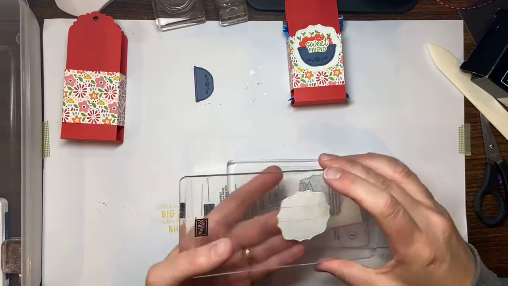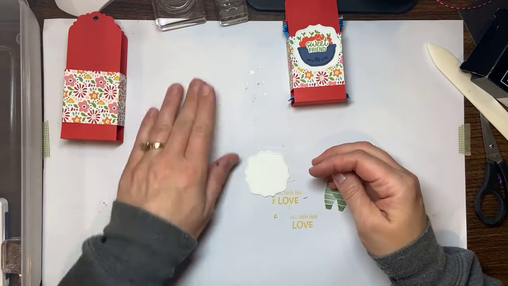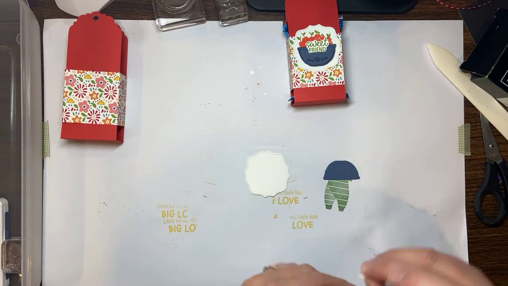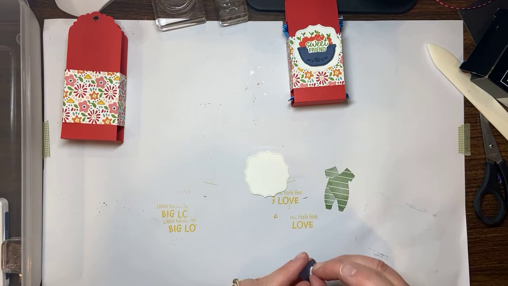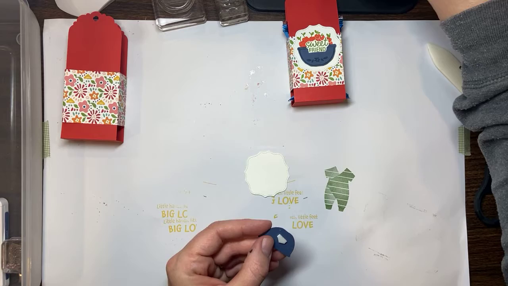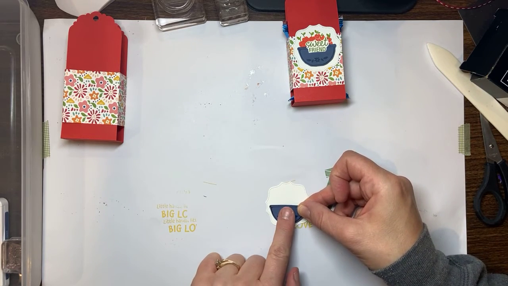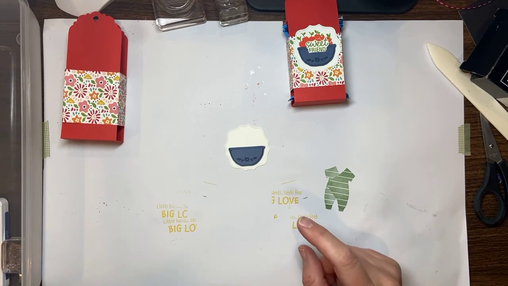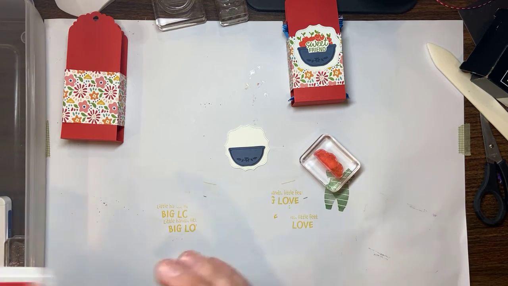Okay, here's our thing. All right, so next we're going to take and put some dimensionals on the back of our bowl here. And put our bowl onto our little label, towards the bottom here. And then we're going to stamp the cherries directly onto the white paper.